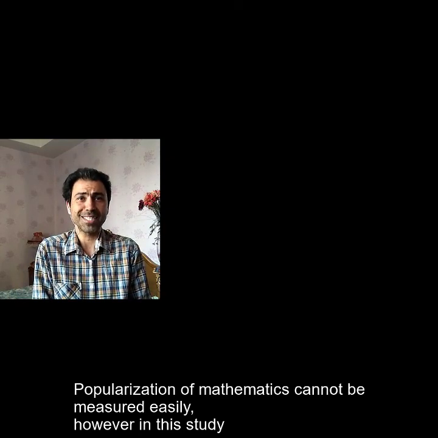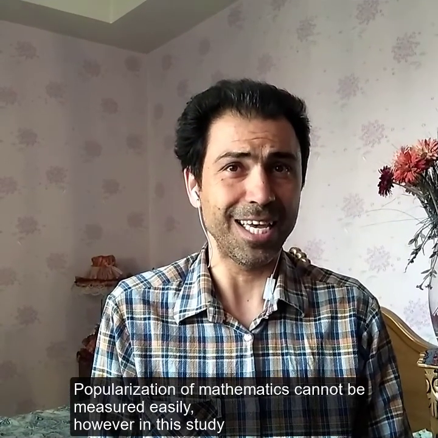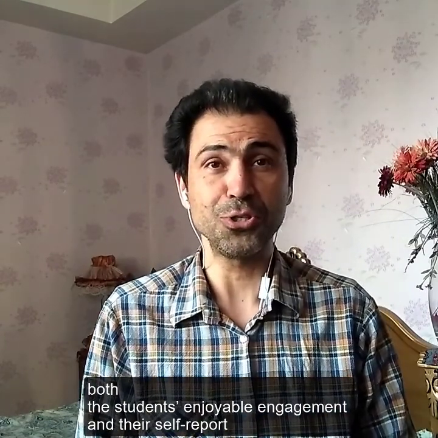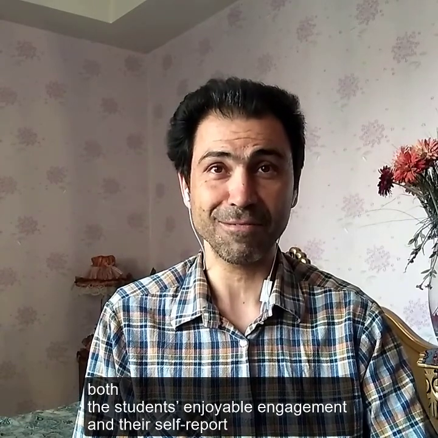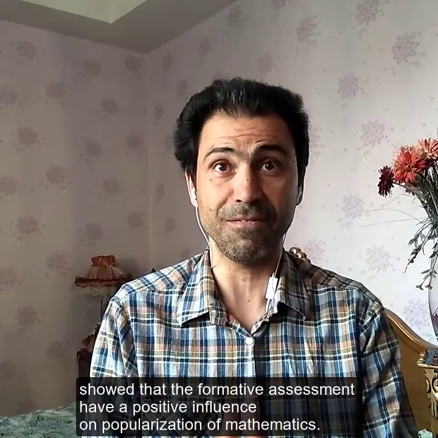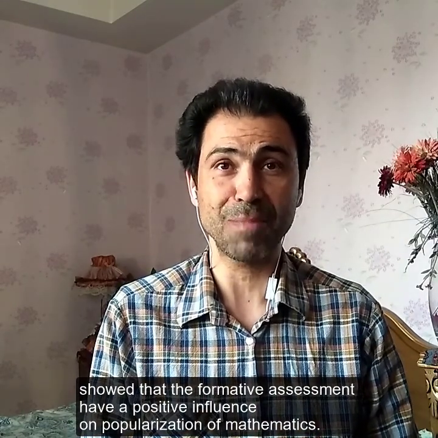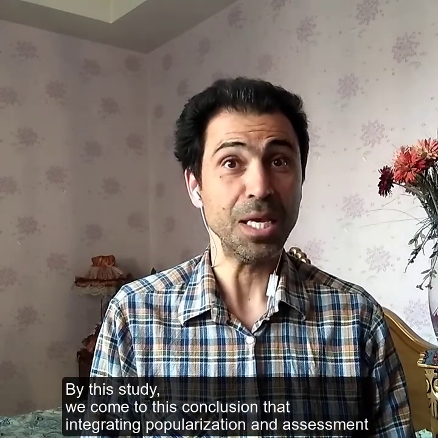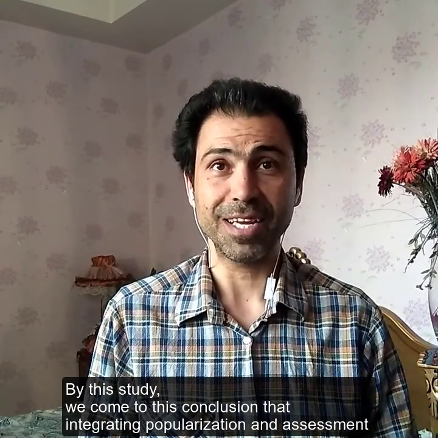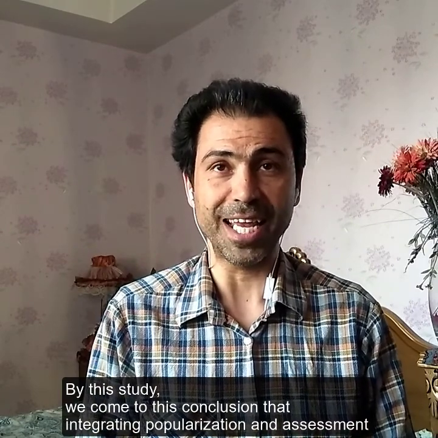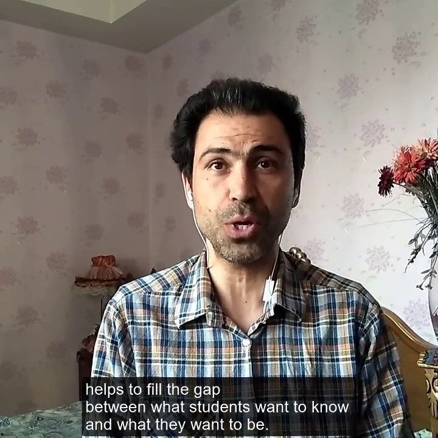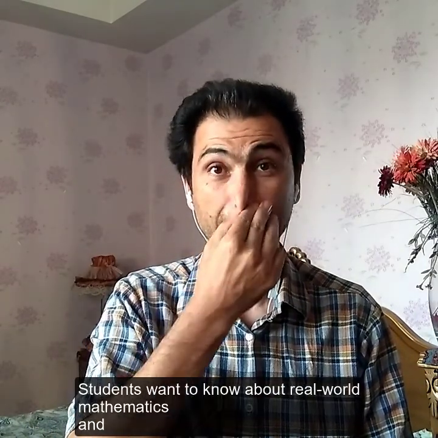Popularization of mathematics cannot be measured easily. However, in this study, both students' enjoyable engagement and their self-report showed that formative assessment has a positive influence on popularization of mathematics. From this study, we come to the conclusion that integrating popularization and assessment helps to fill the gap between what the students want to know and what they want to be.